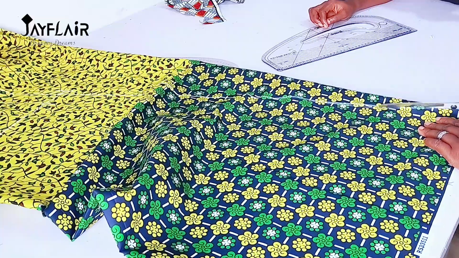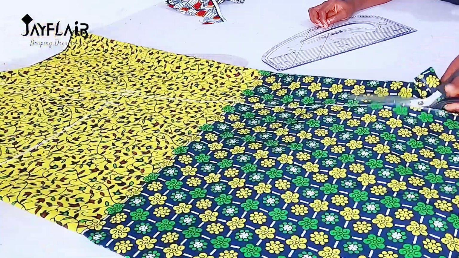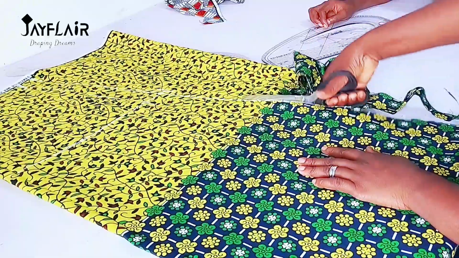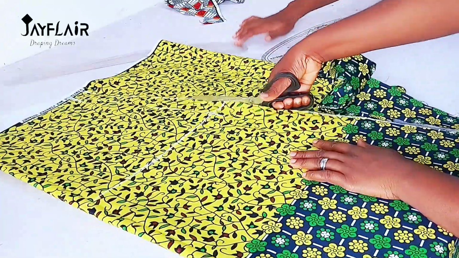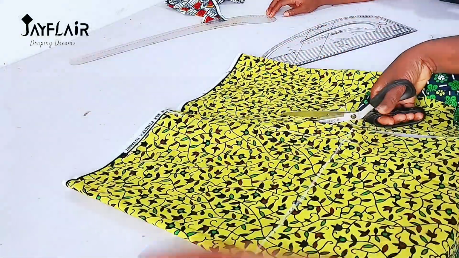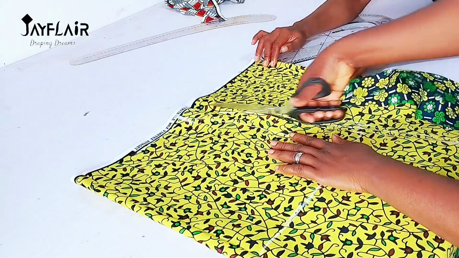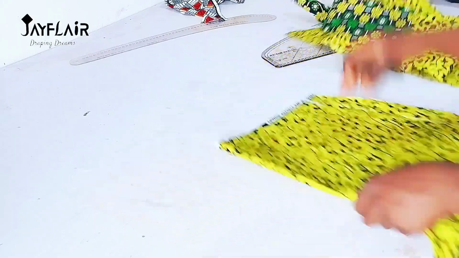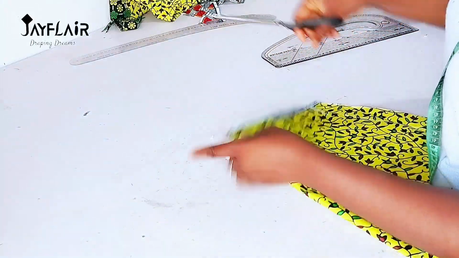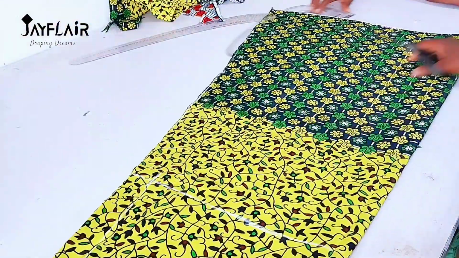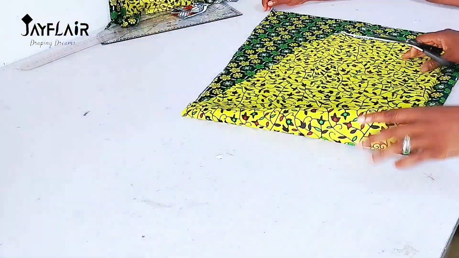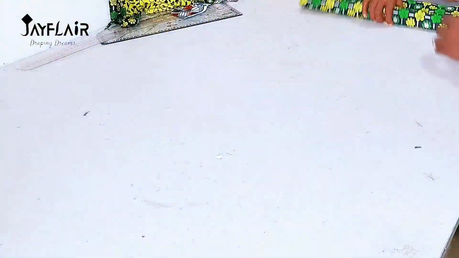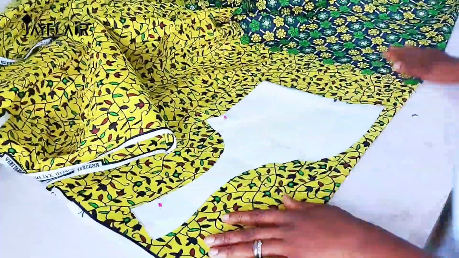So I'm just going to cut out this part, the dress right now, and then show you what it looks like. So this is the down part. It's an A-line dress. This is the down part. And then I'm just notching the center. So this part is actually for the front and the back cut together. Okay, so let's set it aside.